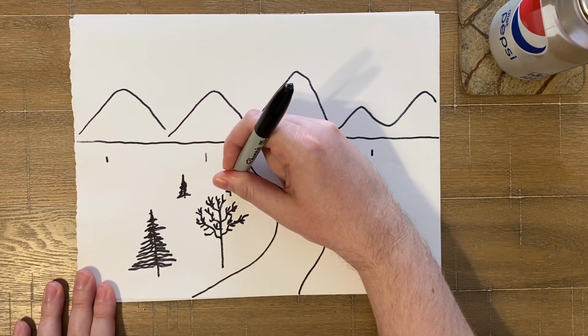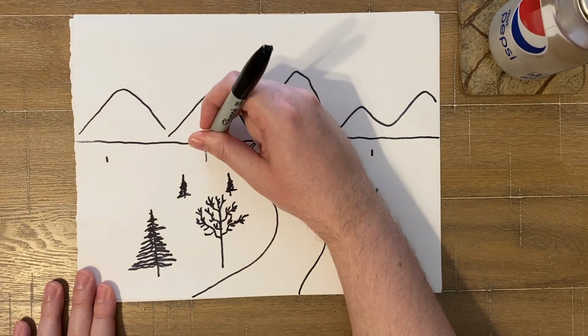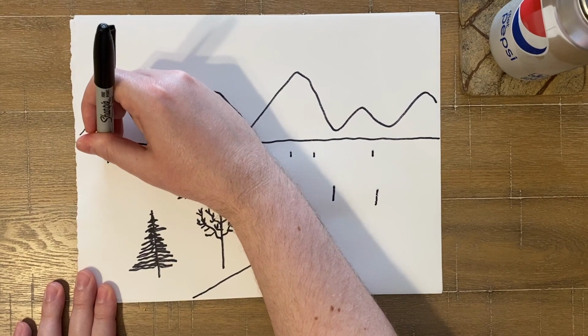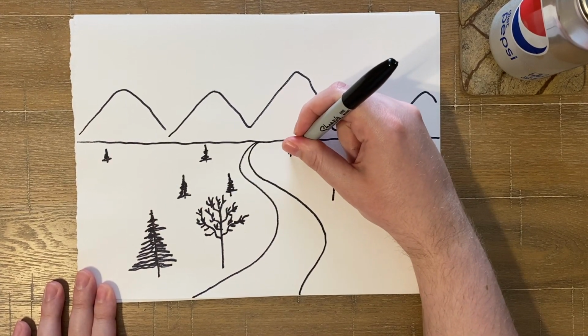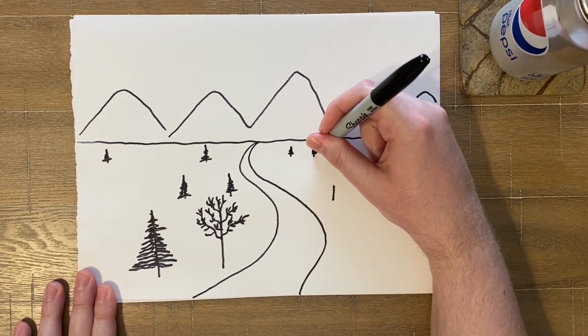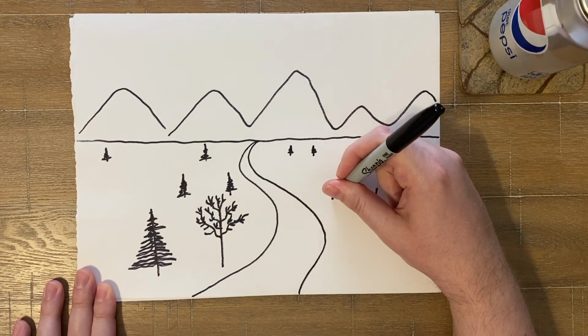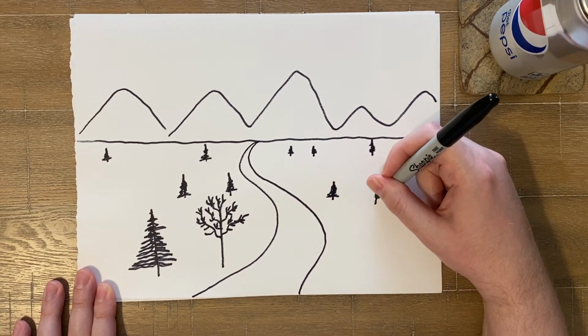So I'm just going to add my branches and my parts for my trees. Taking my time. I'm not rushing. And remember, don't worry about making a mistake. No one is going to notice it.